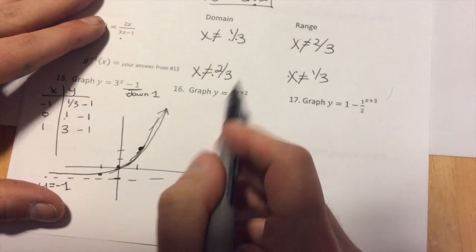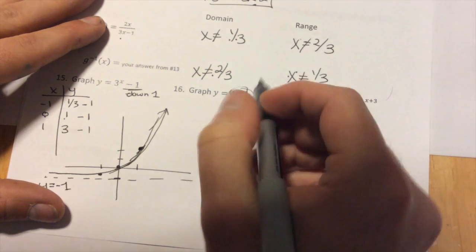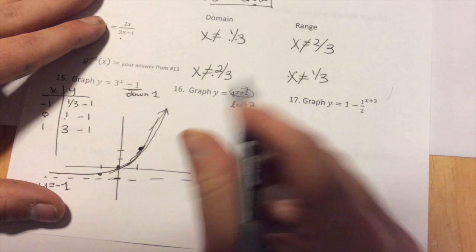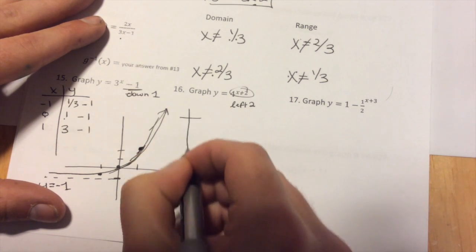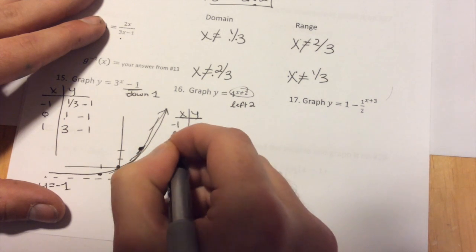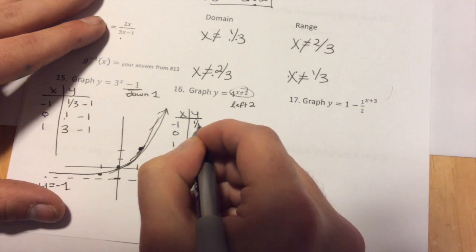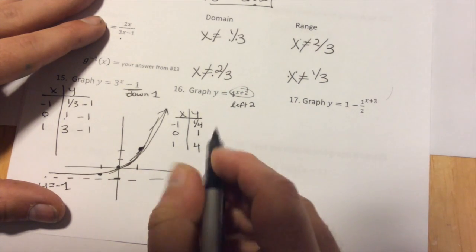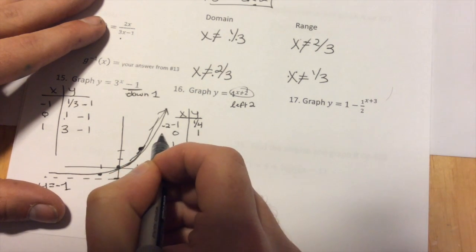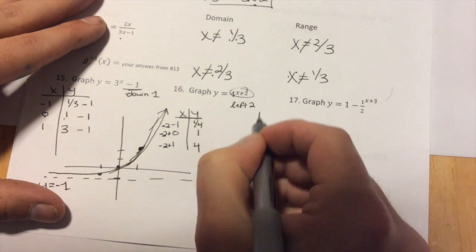Next up, graph y equals 4 to the x plus 2. This x plus 2 moves it left 2. It's inside my function, so it's affecting my x. So if I make my table, x, y, negative 1, 0, 1, this should be 1/4, 1, and 4. Now I'm moving left 2, so that's a negative 2 to each one.